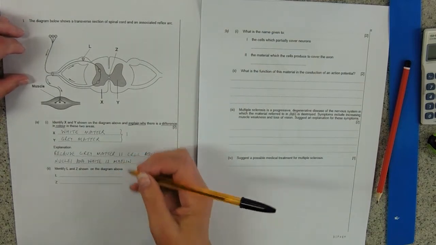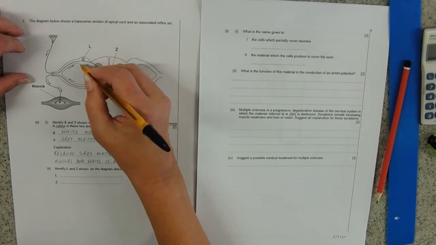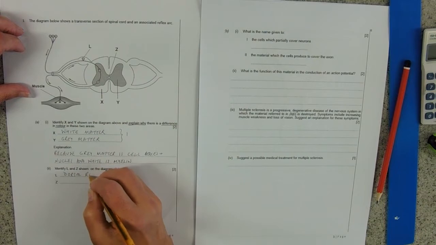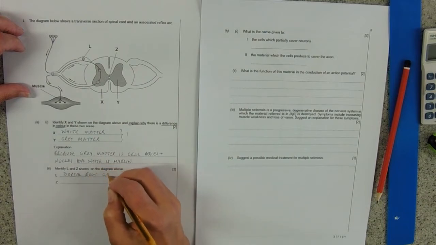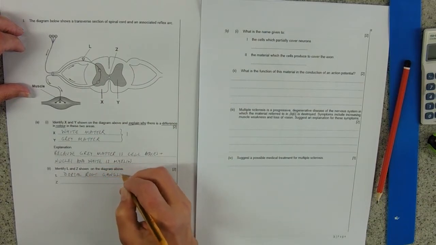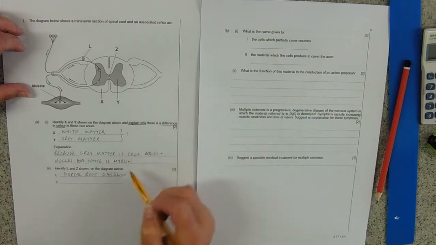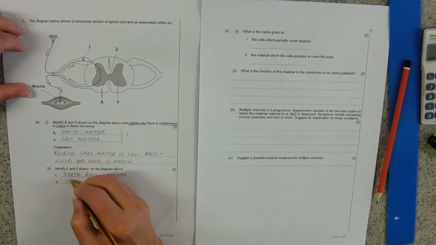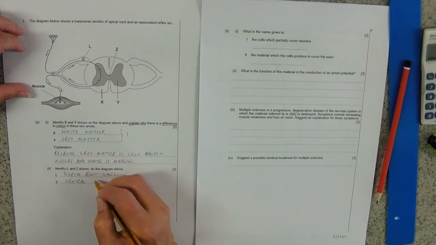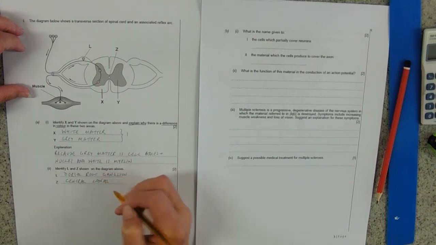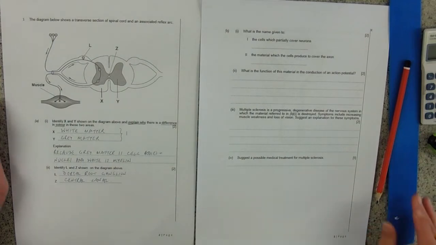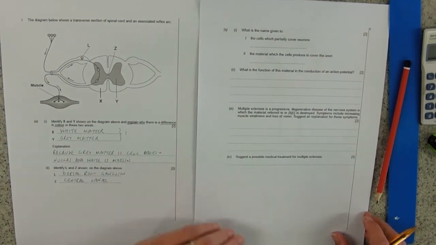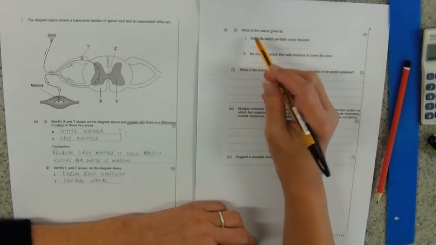Identify L and Z. Where are we looking? L, big bulge, dead giveaway, dorsal root ganglion. Spell root correctly as well. It's not route as in I'm en route to. And what else are we looking for? Z. Z's that little blob in the middle. Central canal. Oh, I haven't written all summer. It's a bit disturbing. Okay, then we've got part B and we've got 1 and 2.